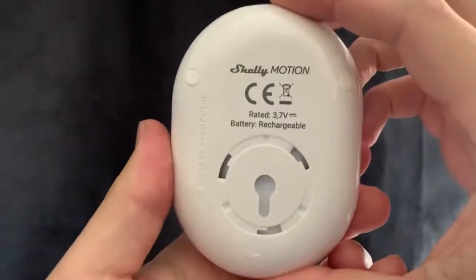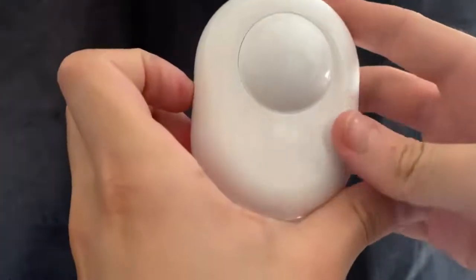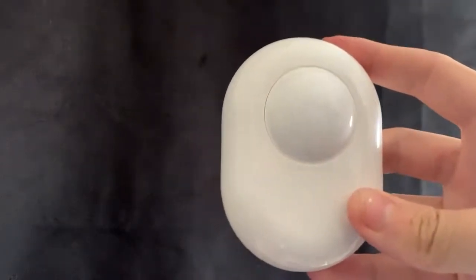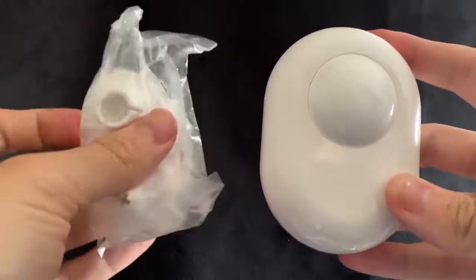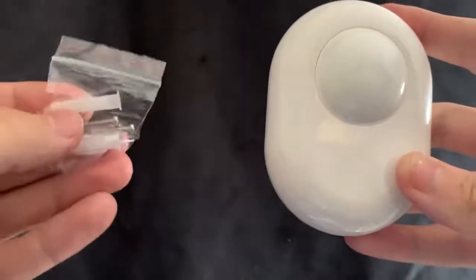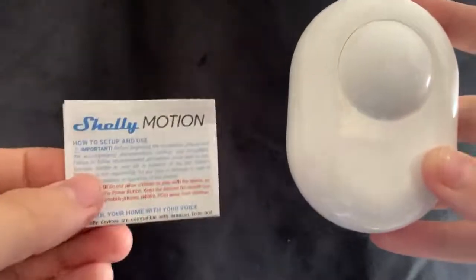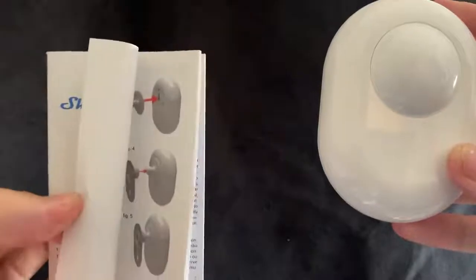You need to attach the back part right here in order to plug into the wall. It has this micro USB port in order to charge the battery. So right here is the back part support in order to plug into the wall. It comes with the screws and everything. It has all the instructions we need. And right here, Shelly Motion, everything you need to know about it. How to plug the back part and everything.